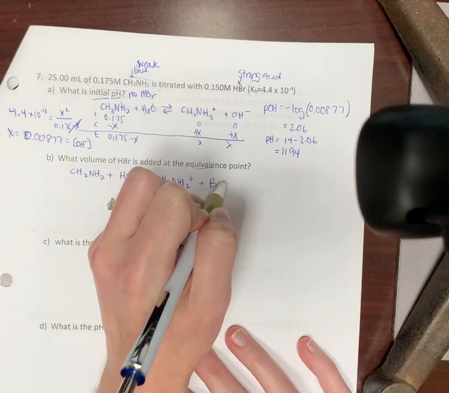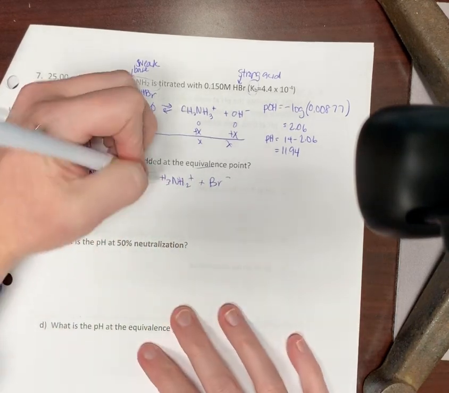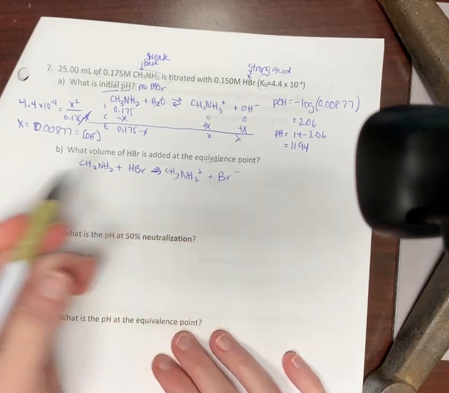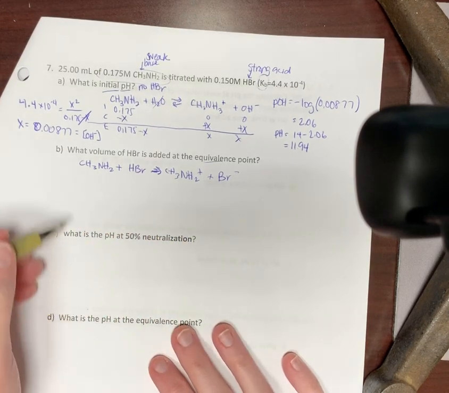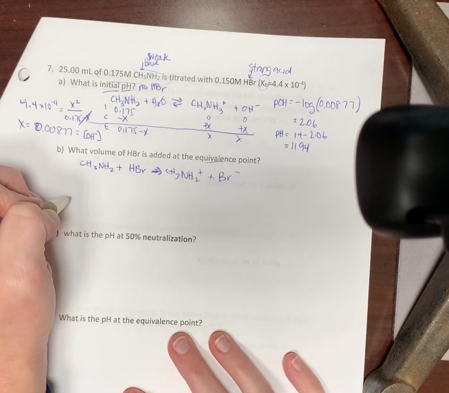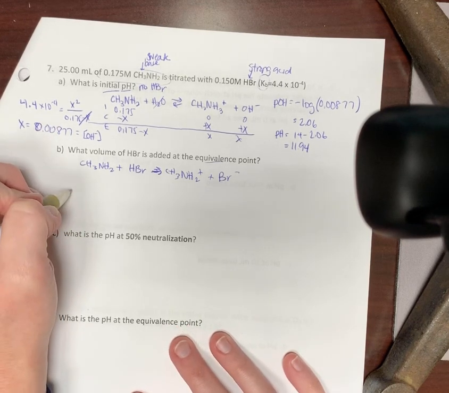CH3NH3 plus and Br minus. That's what it is. Oh, not an equals, an arrow. All right, so when you balance the equation, it's all 1-to-1 ratio, so that makes it easy. Did you need to write the equation? Probably not, but you can if you want to.